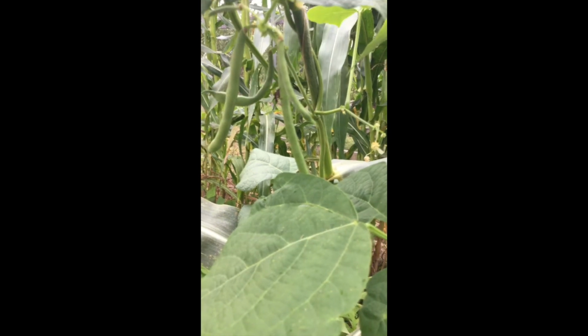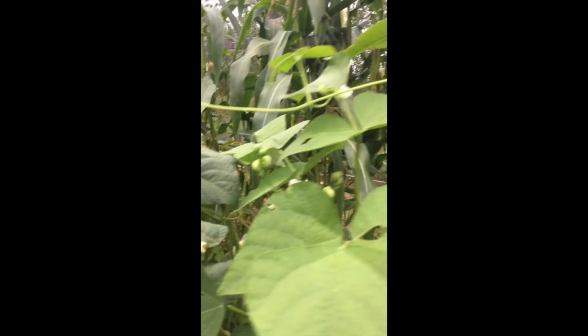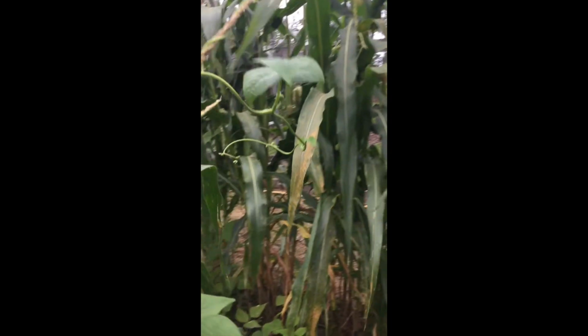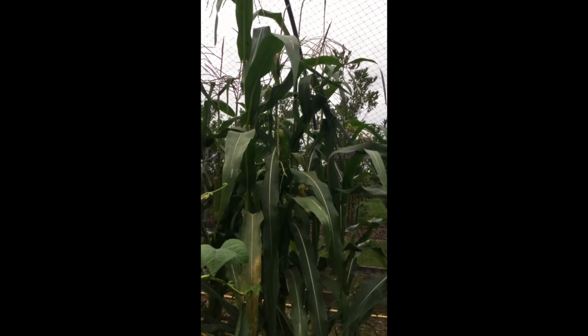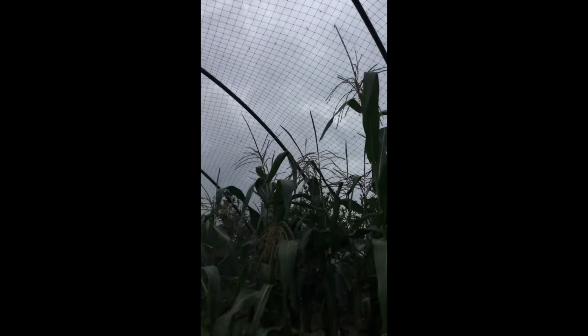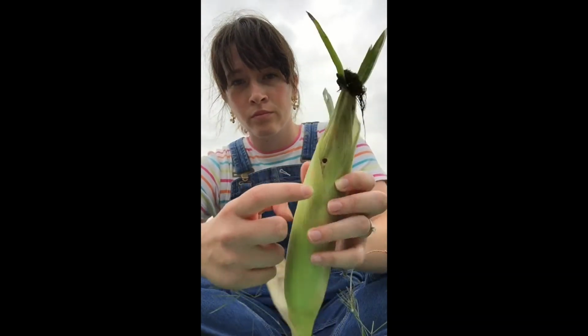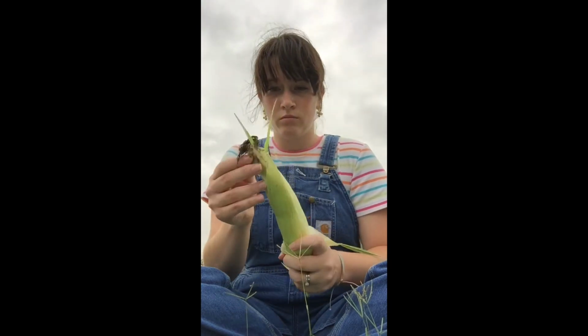There's some bean pods, and if you look closely, there's a baby stink bug on there. Are the corn competing against each other for resources? So here we have an ear of corn with the hole, and I'm going to shuck the corn to show you what causes it.